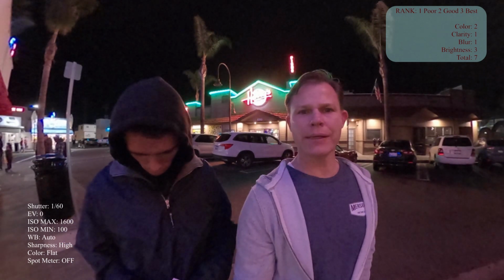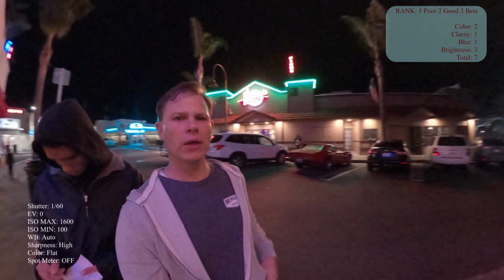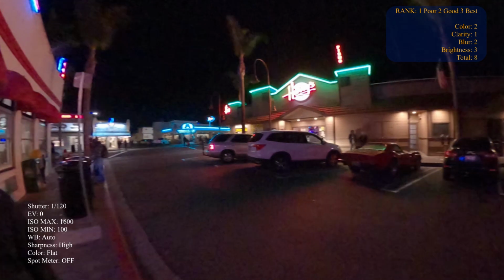Okay. And now we have the shutter at 1/60. So this is our 180 shutter angle rule for our natural motion blur. So we'll just spin the camera around a little. And now we are at shutter 1/120, flat color profile. We'll move the camera around a little, looking at our motion blur, see how everything looks.